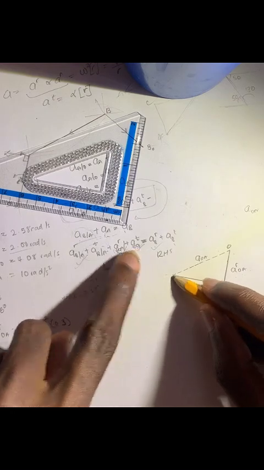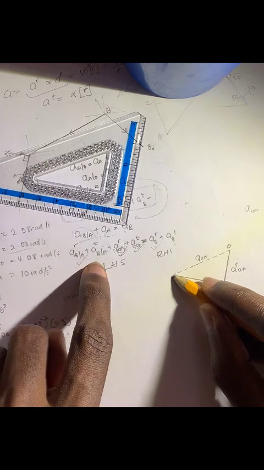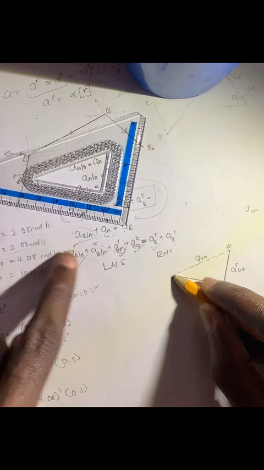Now where I stop here, I'm going to continue with my radial because I know the value of my radial, I know the magnitude, and I know the direction. But I don't know the value of this tangential. So let's first draw the radial first.